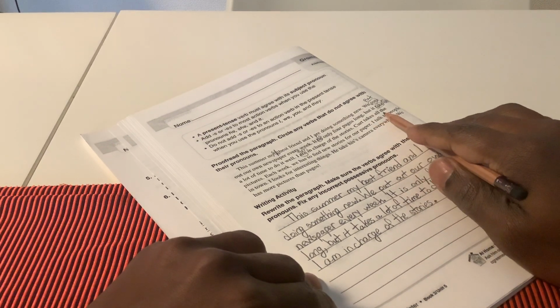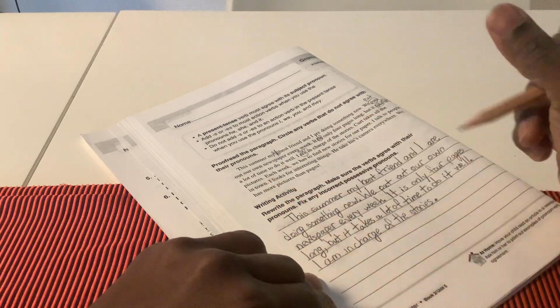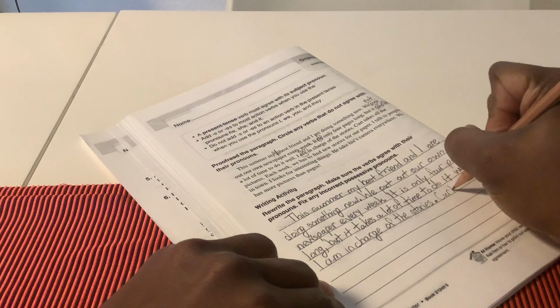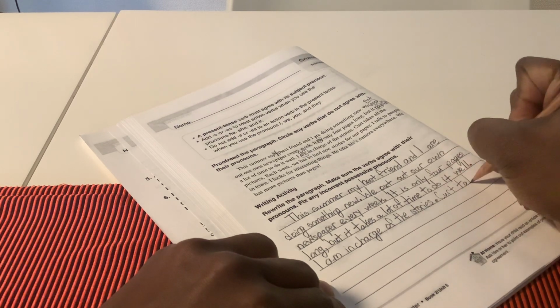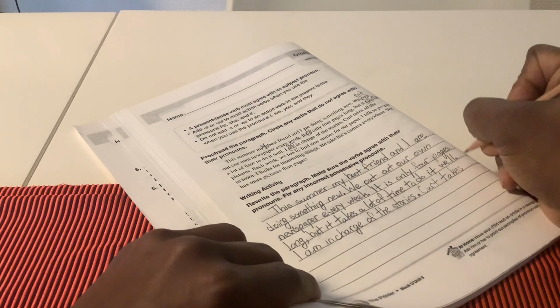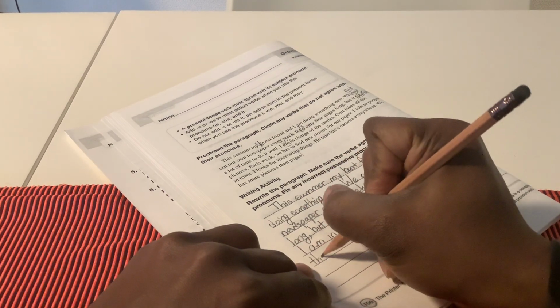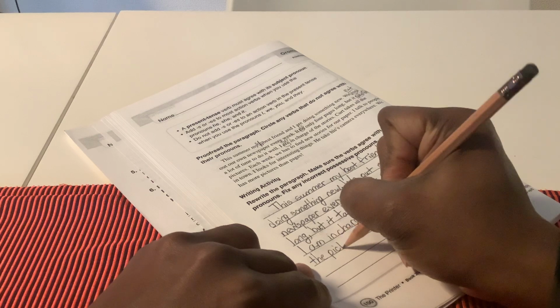Kurt takes all the pictures. There's no mistake here. Let's continue writing. Kurt takes all the pictures.